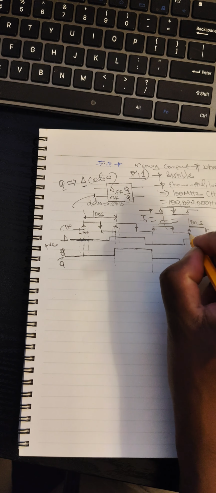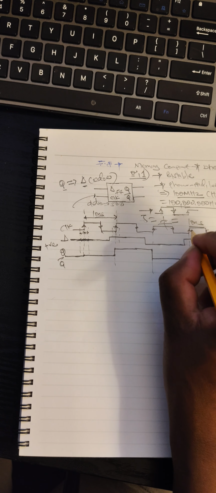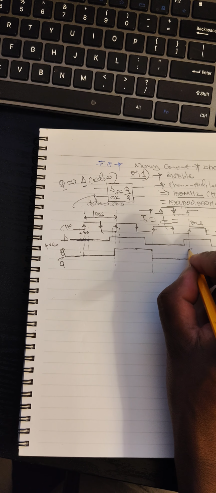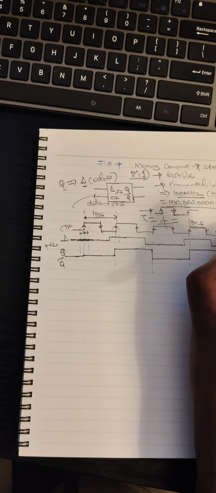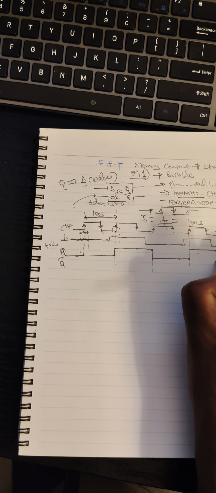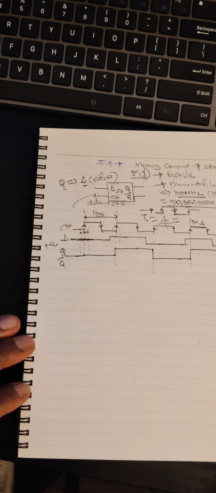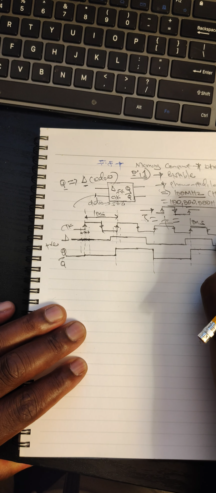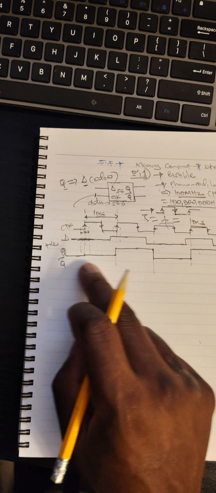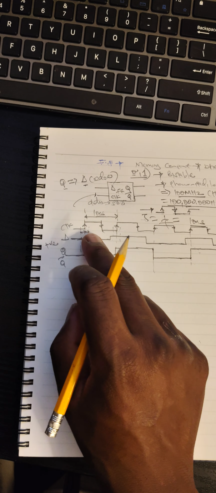And then what's the value of D at that point? It's a 1. So it has to move to 1. And then what's the value of D at this point? It's a 0. So it has to come down. Easy. So what you have noticed is that there are some changes only on this Q during this rising edge of the clock.